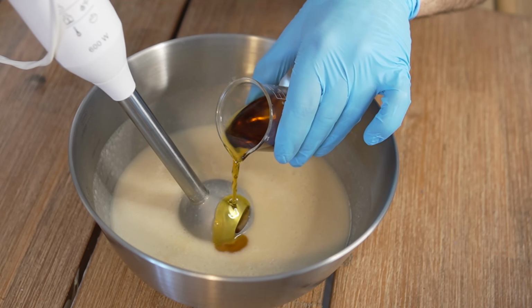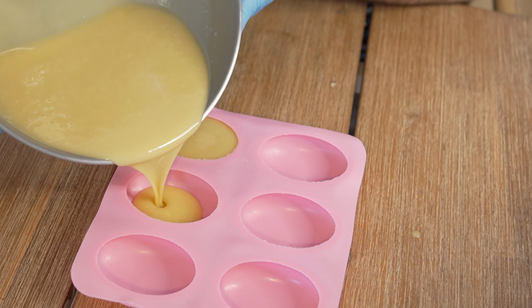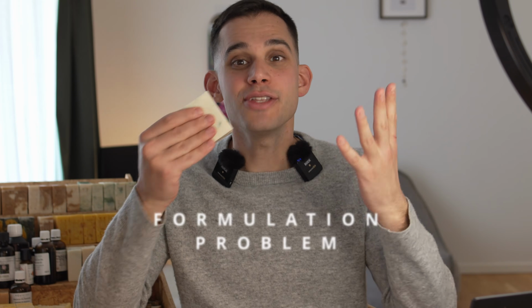This soap smelled amazing when I first made it. I poured it into the mold, I waited 6 weeks, and then the scent had disappeared. If this has happened to you, it is not bad luck or a bad essential oil, it's simply a formulation problem. And today, I'm gonna show you exactly how to fix it.